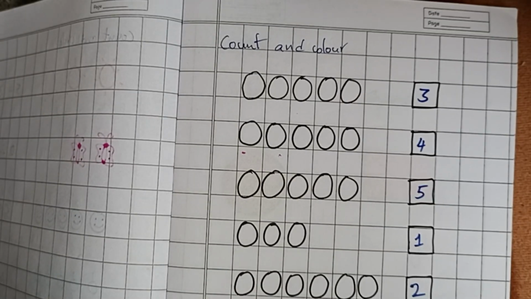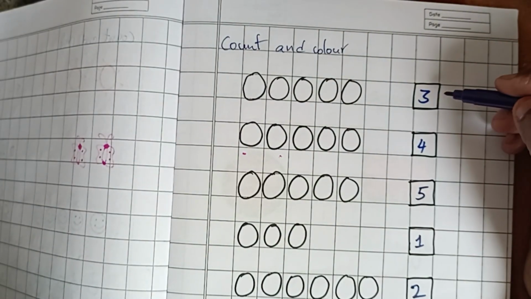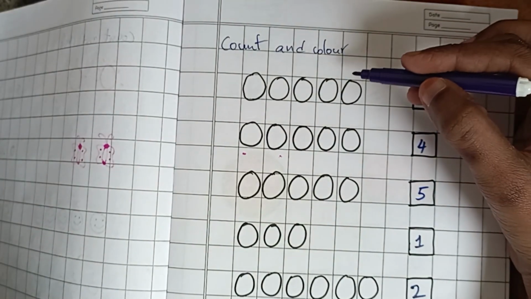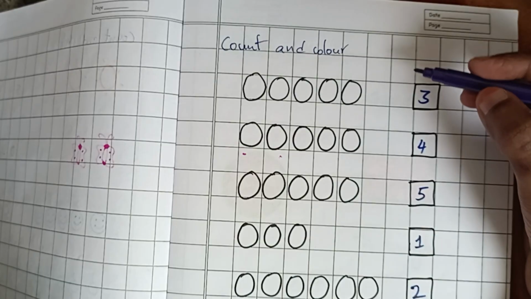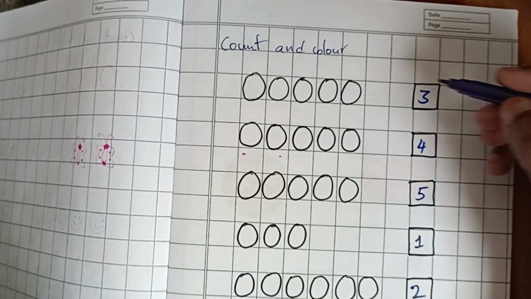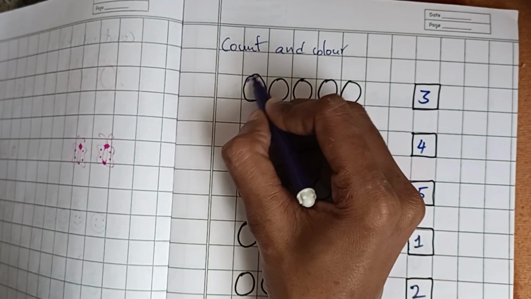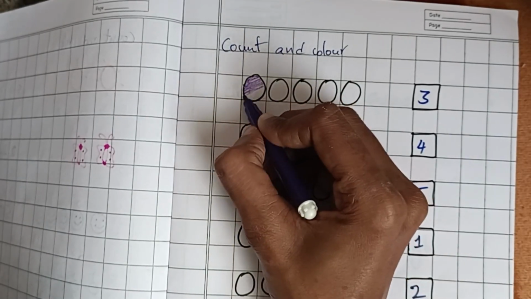Learn the maths nursery. The topic is count and color. They have given here the numbers and they have given here to color it. Count and color. Here they have given 3. So you should color the 3 boxes here. So coloring. See, I am coloring.